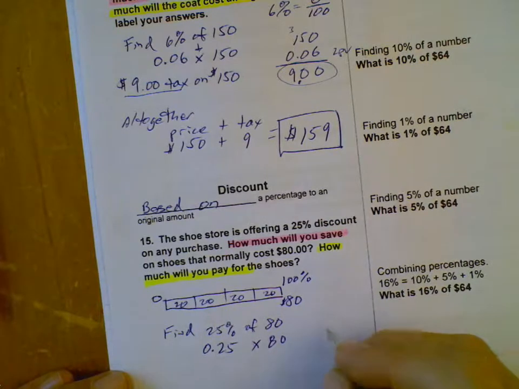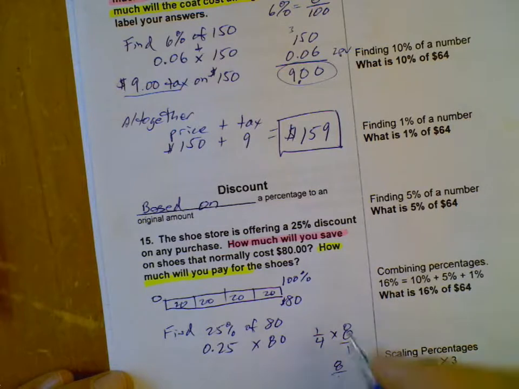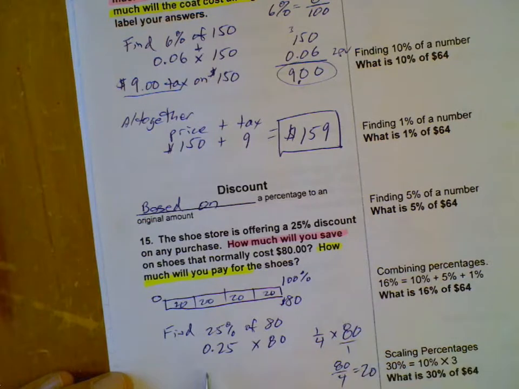So I can also do what's 1/4 times 80. And even that's even easier, right? Because 80 is the same as 80 over 1. And so I have 80 over 4, or $20. But this will work out the same way as well.